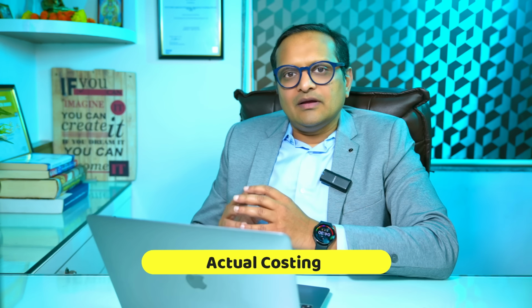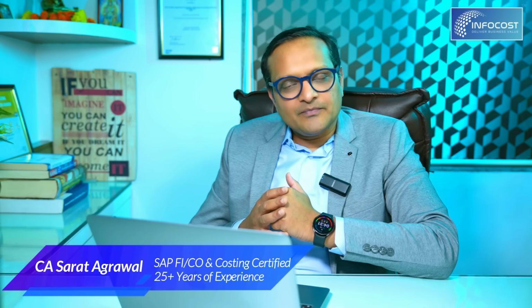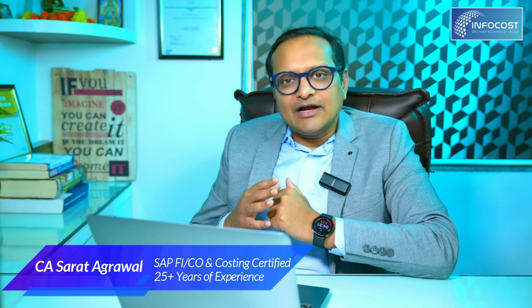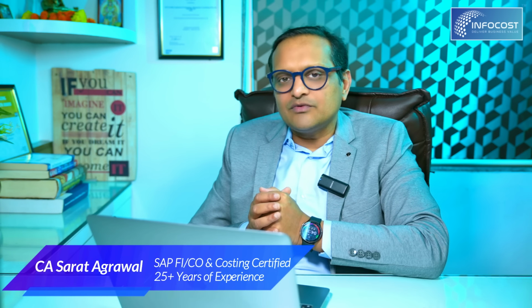Once we have implemented our SAP costing system, the most critical thing is the actual costing. How can we get the actual costing of our product from the SAP system? Actual costing is the final ask for any accounts team, costing team, or the CFO who wants to know the actual cost of the product.